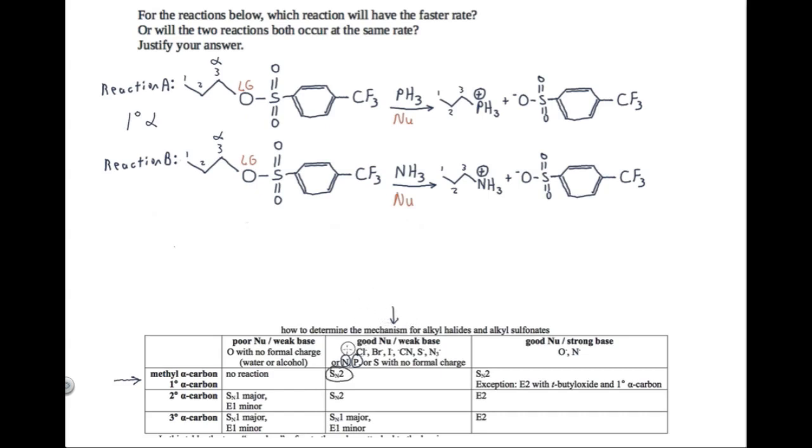Both reactions will use this middle column of our table, and therefore the table predicts that for both reactions the mechanism will be SN2. So we should make sure that we write down that the mechanism we're considering here is an SN2 mechanism. We can take an extra step and identify carbon 3 as the electrophilic atom for both of these mechanisms. Now we have to decide which mechanism is faster.